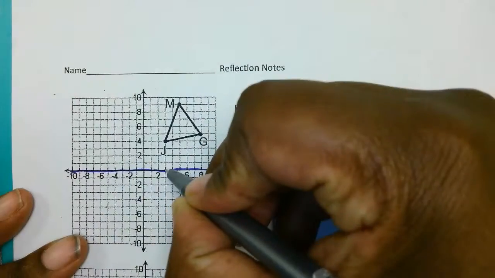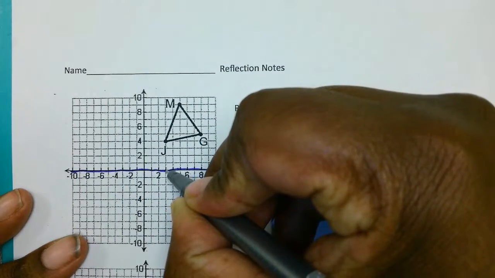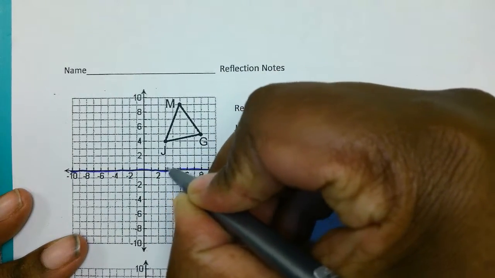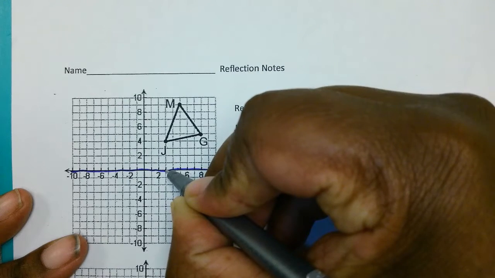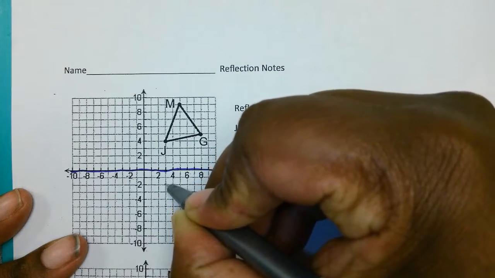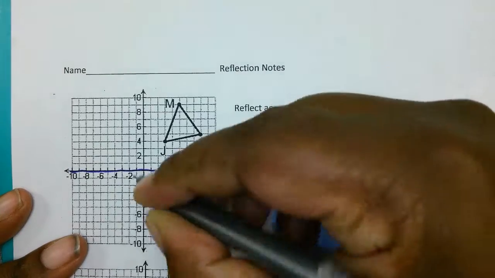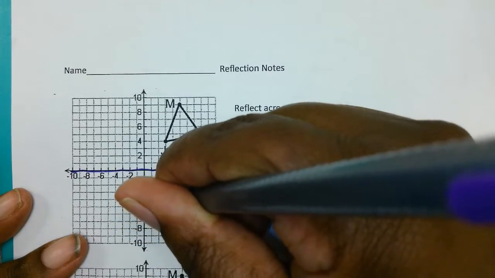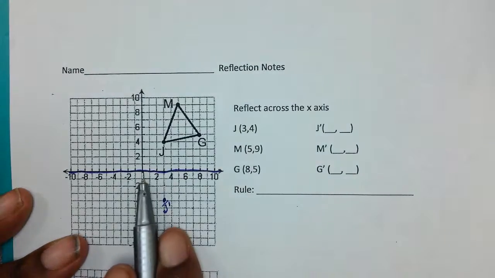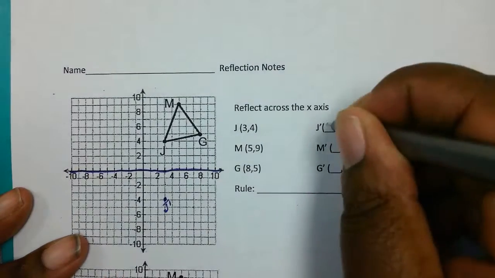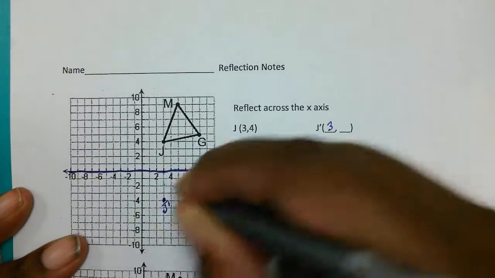So J, I went up 1, 2, 3, 4. So for J prime, I'm going to go the opposite direction. 1, 2, 3, 4. And that's going to be J prime. Don't forget to label it. So J prime is now at 3, but now I went down, so -4.